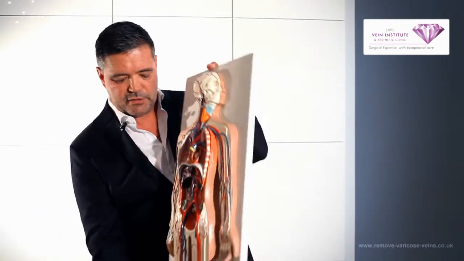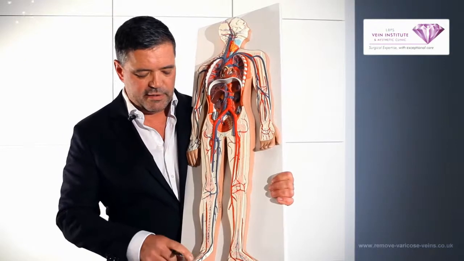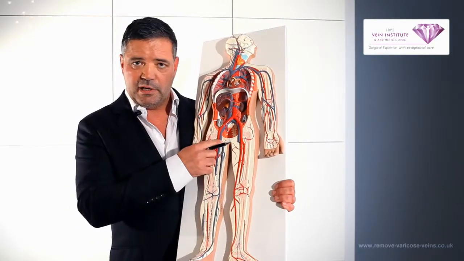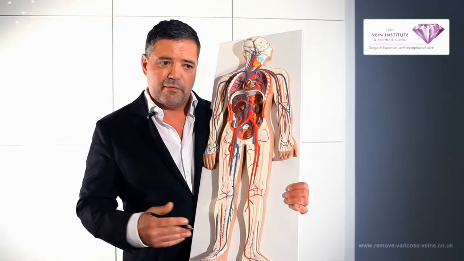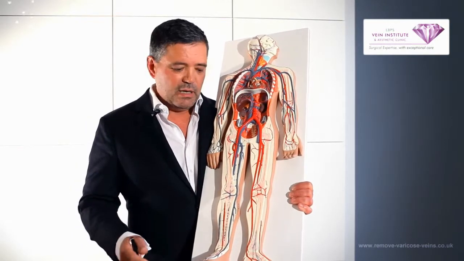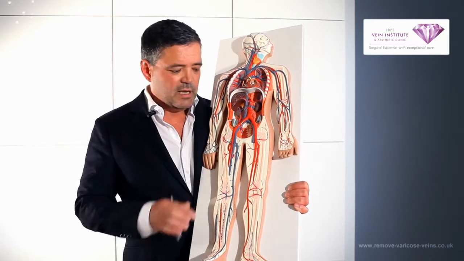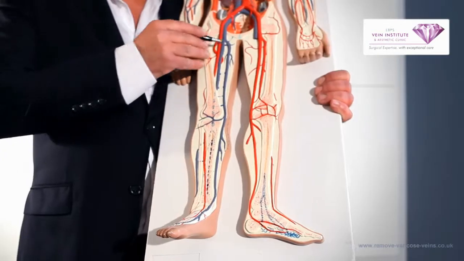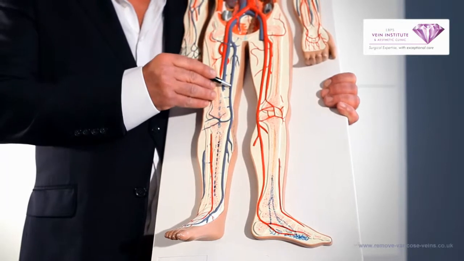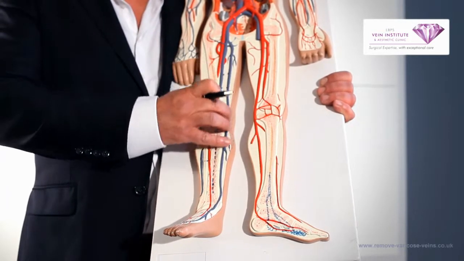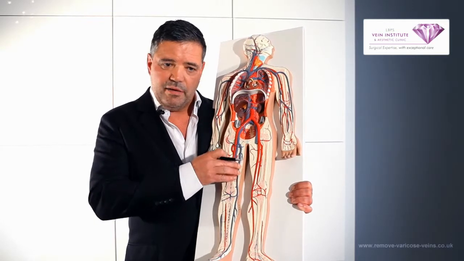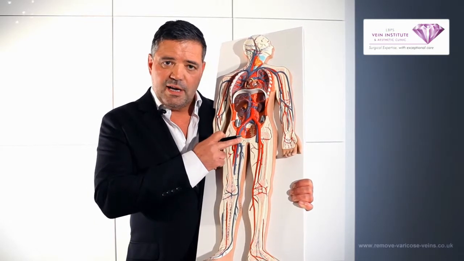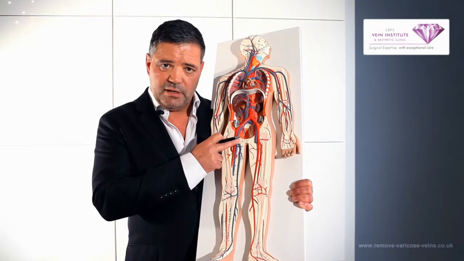So if, for instance, the great saphenous vein, which normally has around 20 valves, for some genetic reason, and in most cases there is a genetic reason, either familial or individual, if for genetic reasons the valves of the great saphenous vein don't work properly, what will happen? The blood won't climb up and flow back to the heart while you are standing or sitting.